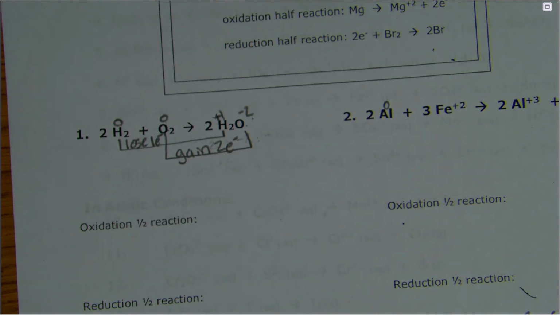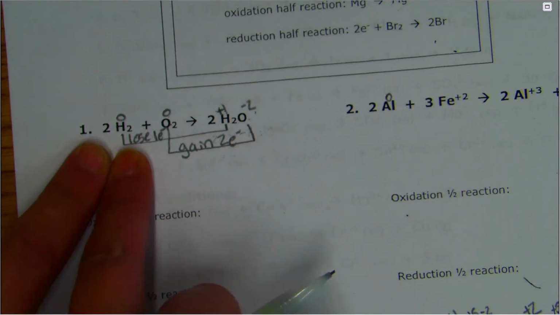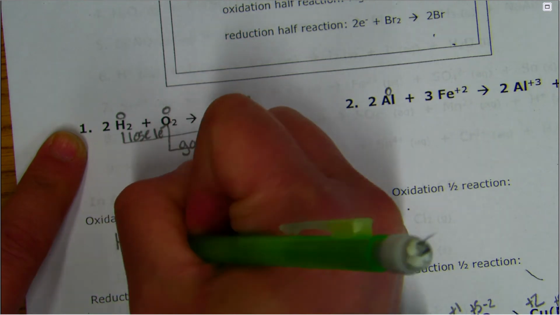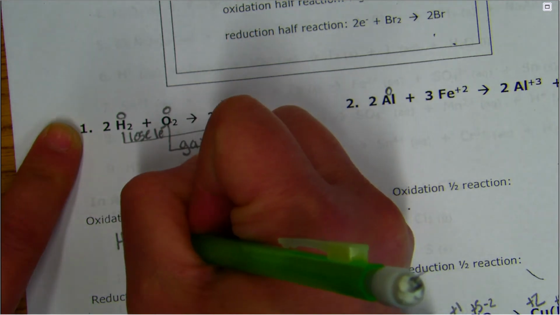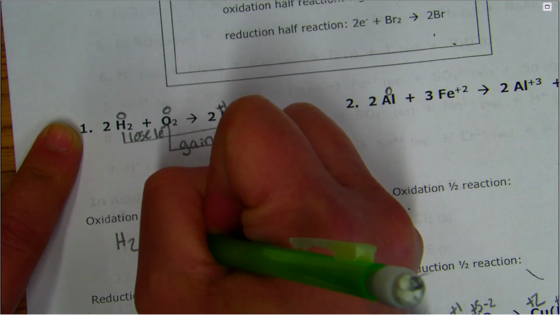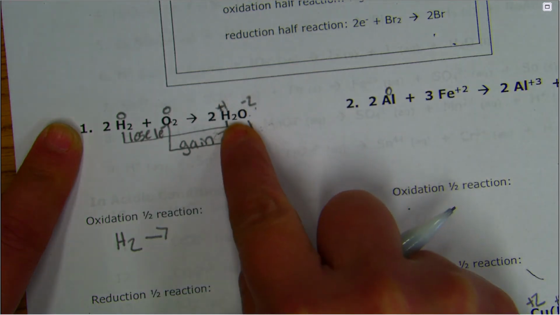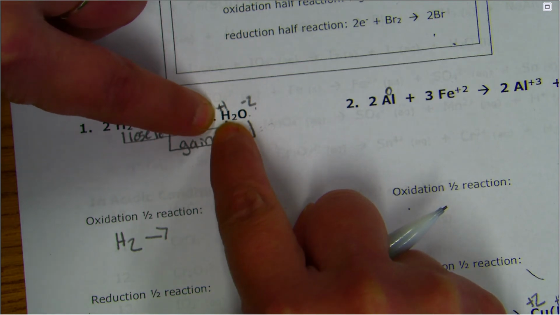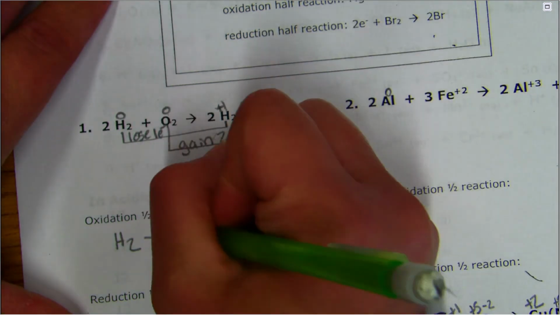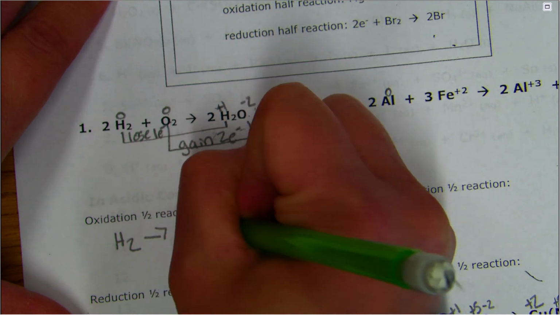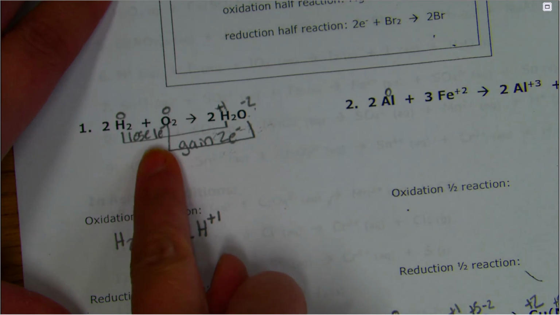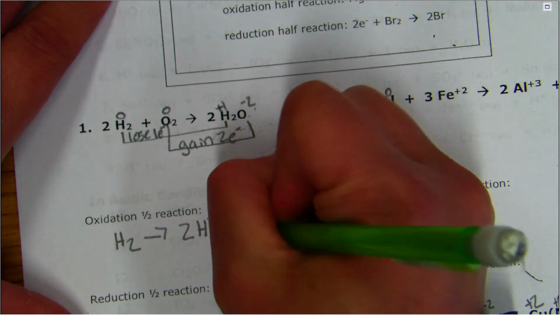So let's write our oxidation half reaction. What am I forming here? I have hydrogen, and it is forming two hydrogen ions that are both a +1, and one electron is being lost.